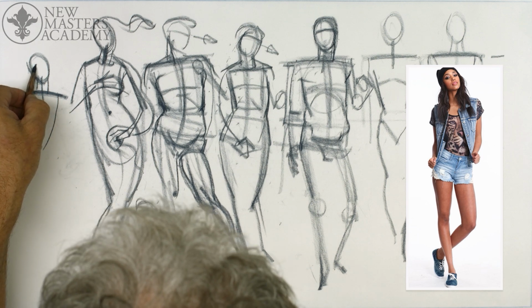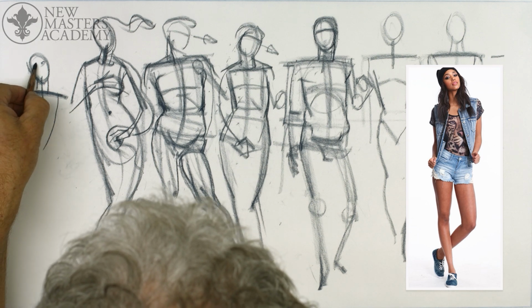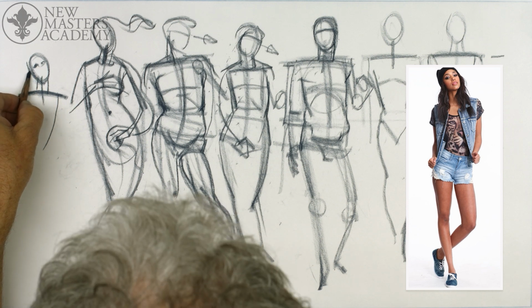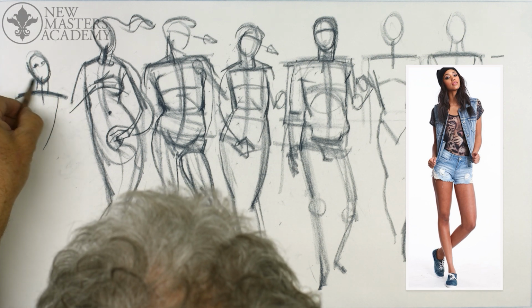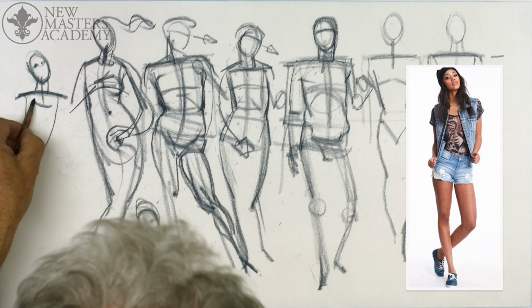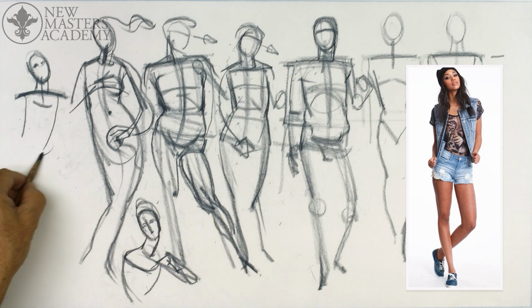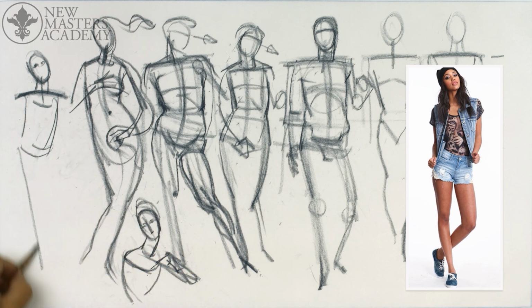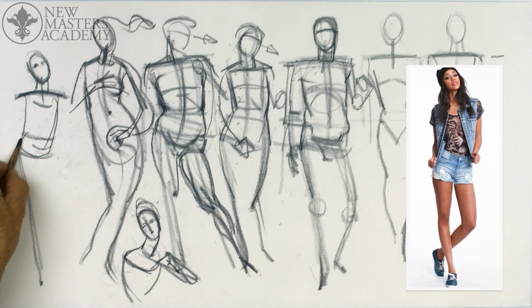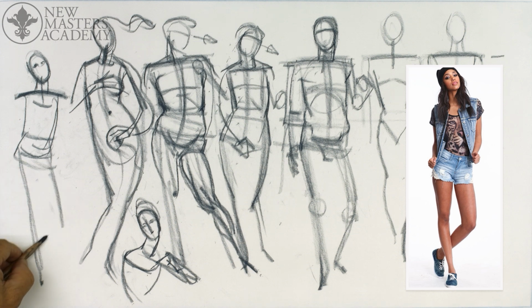She's aware of us. She's aware that we are paying attention to her. All right. And we've got one hip high. So we have this. Okay. Again, notice that the poses on these figures are really fairly similar.